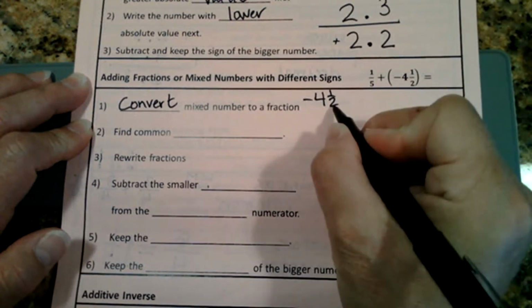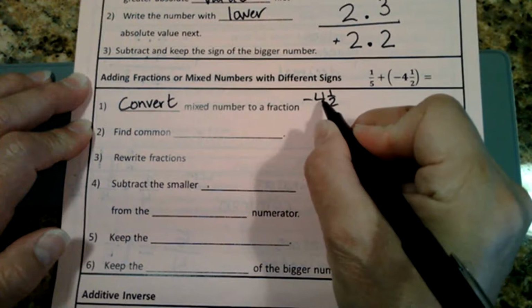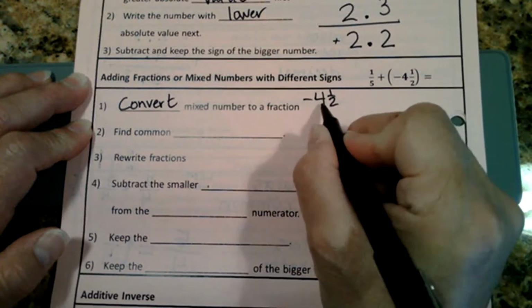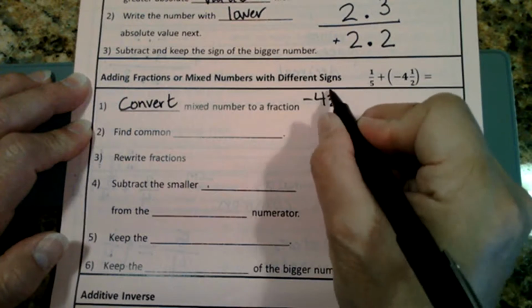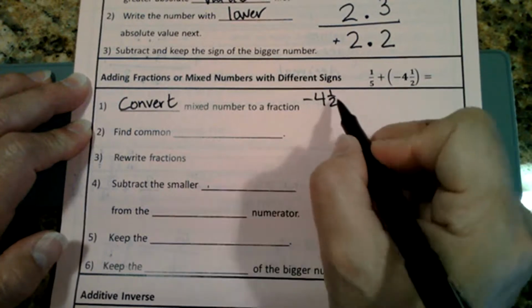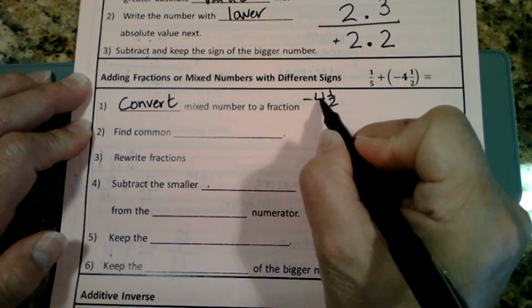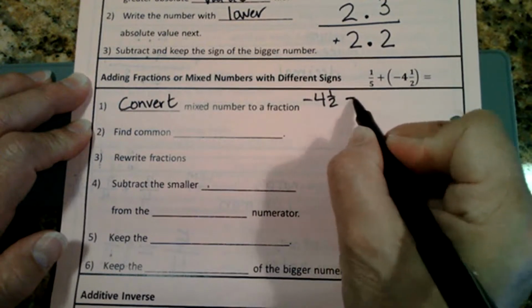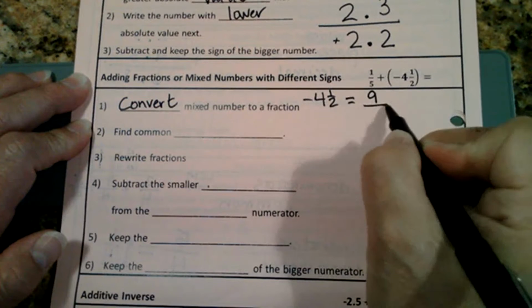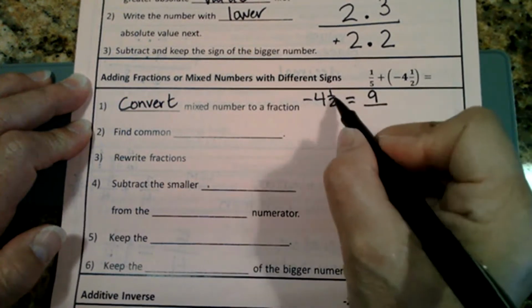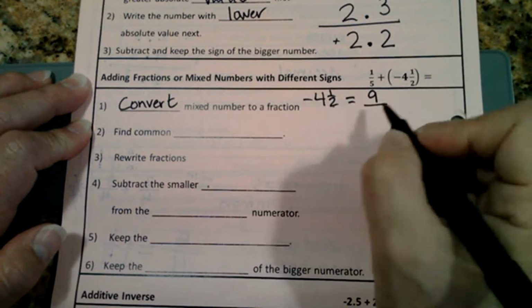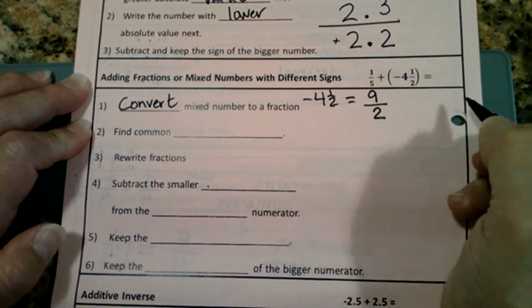You take the denominator 2 and you multiply it times the whole number. 2 times 4 is 8. Then you add the numerator. That's 1. So 2 times 4 is 8, plus 1 is 9. And then you use that 9 as the numerator, and you keep the denominator. The denominator is 2, so we keep the denominator.